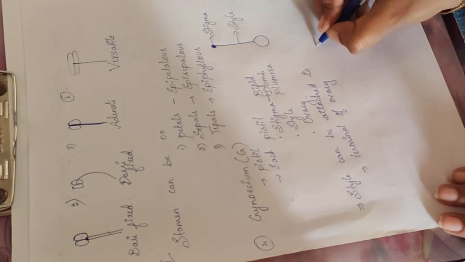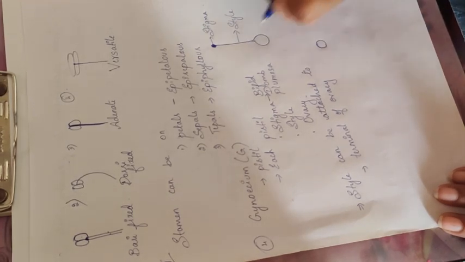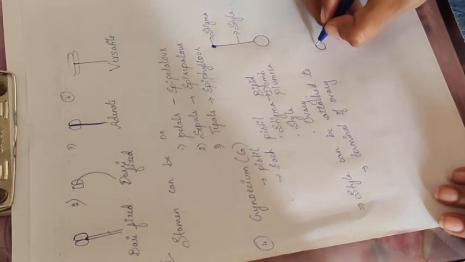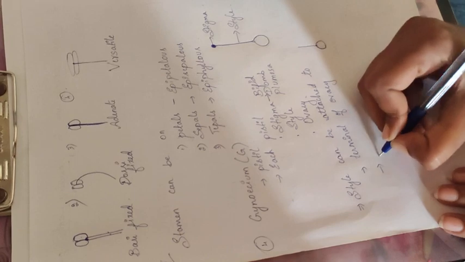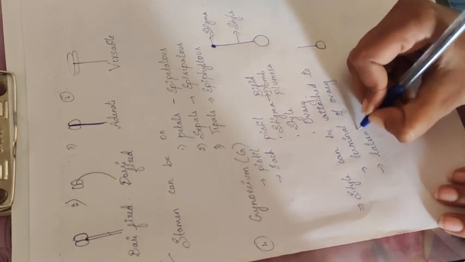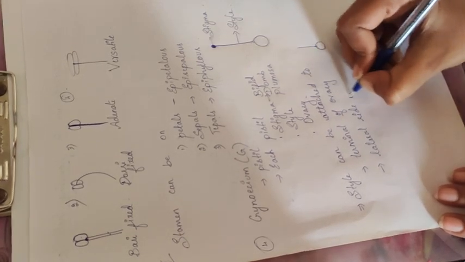See here, if this is the ovary, the style can be attached to the terminal, the tip here, it can be arranged like this, or it can be arranged on the lateral side of ovary.